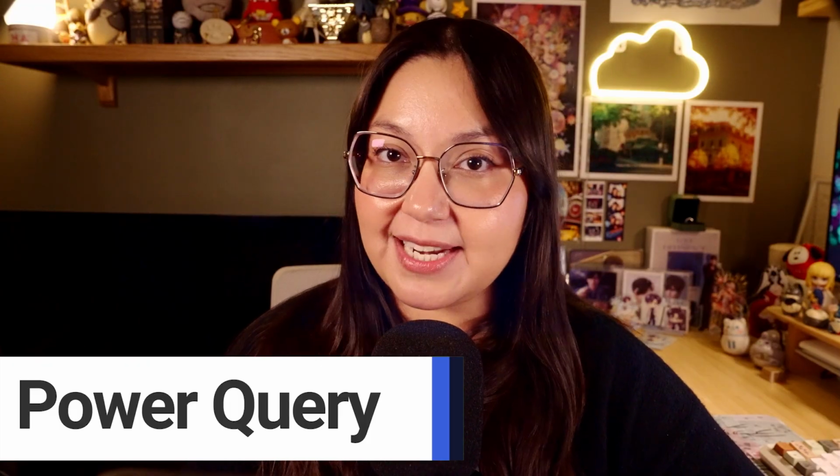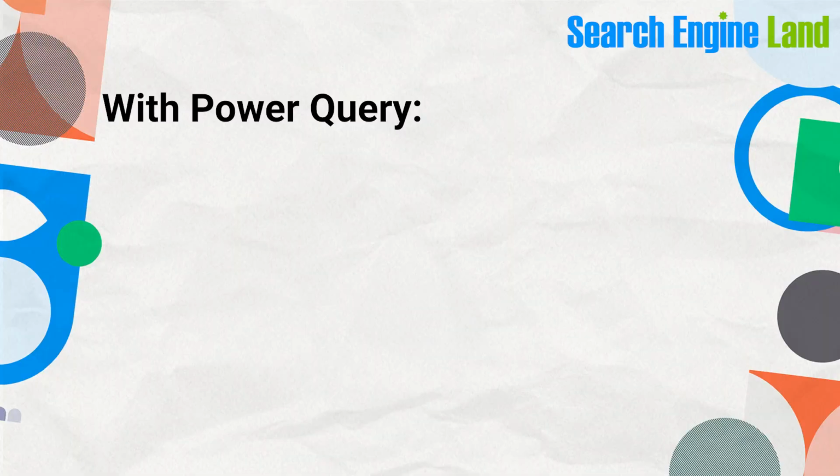Power Query is Excel's secret weapon for large datasets. Imagine you've crawled a 10,000-page site with Screaming Frog and need to merge it with Google Search Console data. Normally, this would take hours of manual work. With Power Query, you can follow these steps.